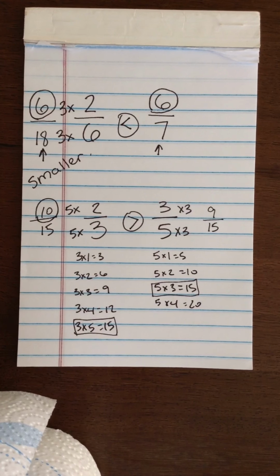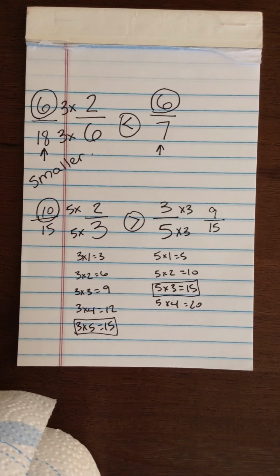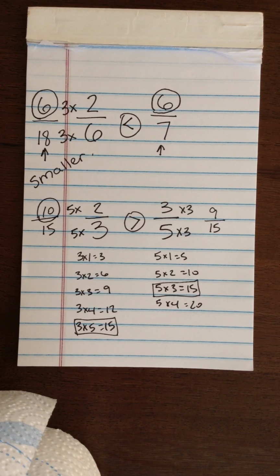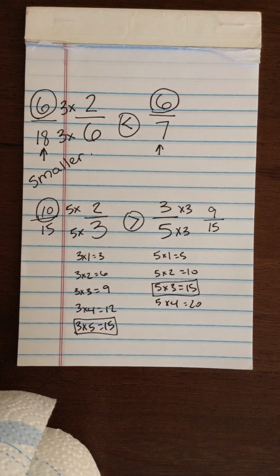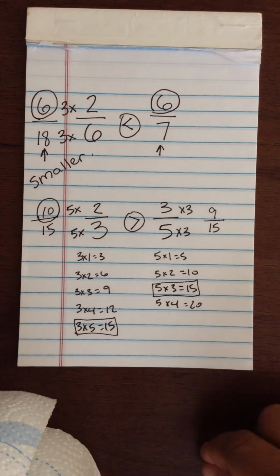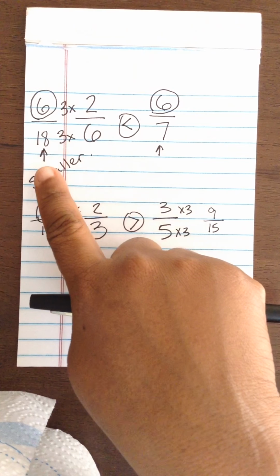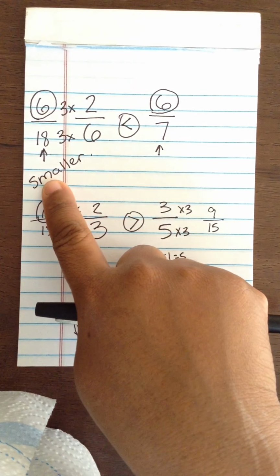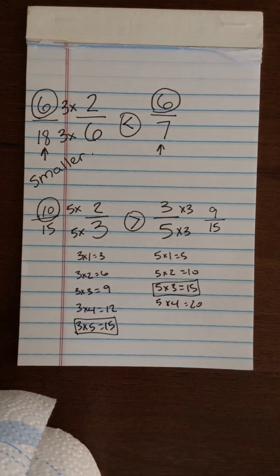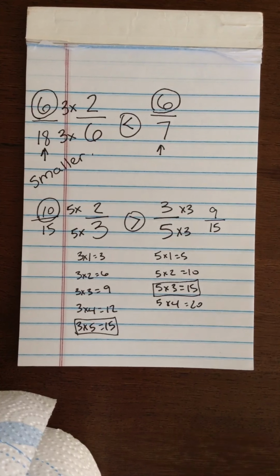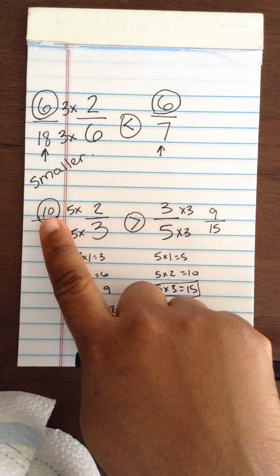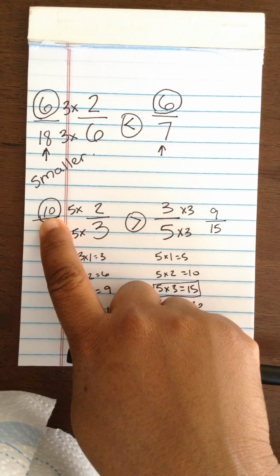So again, when you're comparing fractions, you have to make a decision. Are you going to make the numerator the same or the denominator the same? When you make the numerator the same, you look at your denominator. The greater the number, the smaller the fraction. When you make your denominators the same, you look at your numerator. The greater the numerator, the greater the fraction.